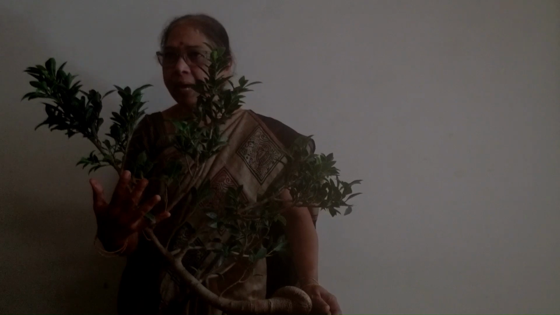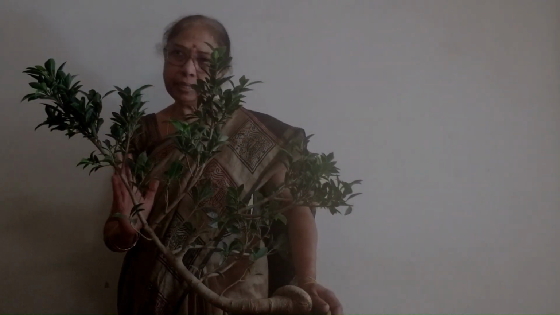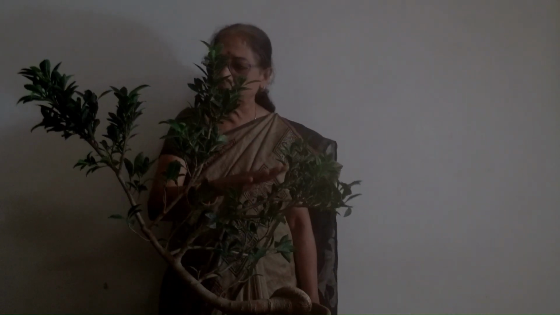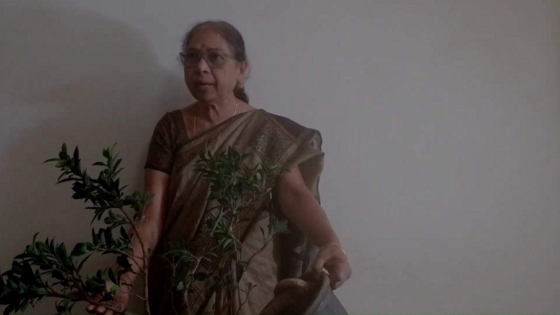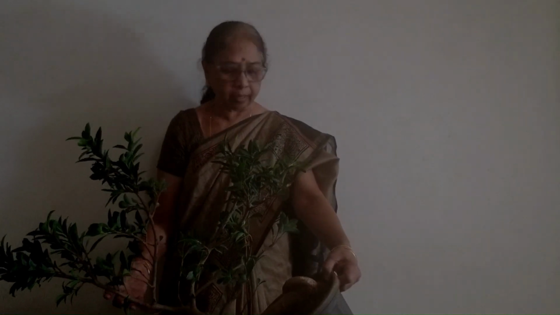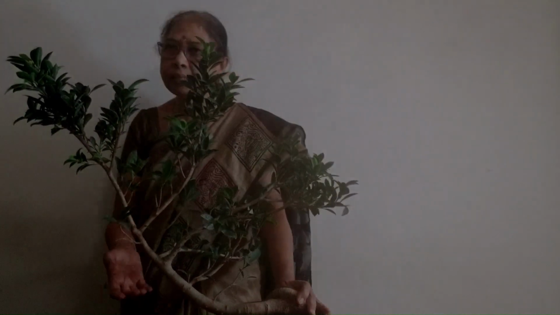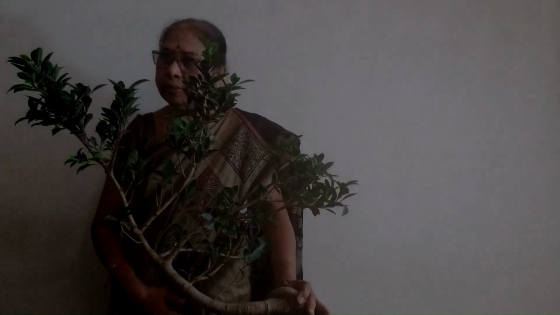By seeing this plant, we can keep it in the windswept style as it is. Otherwise, we can make it into a raft style. If you put it down like that, it can be a raft style. If you put it still further down, it will be the cascade style. So by seeing the plant, we can make it into a style, or we can change this style and make it into a different style.